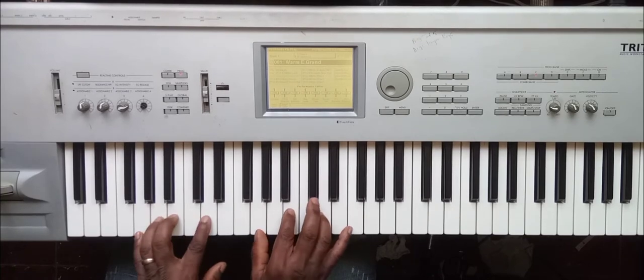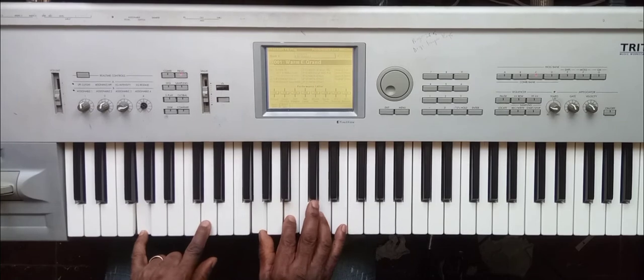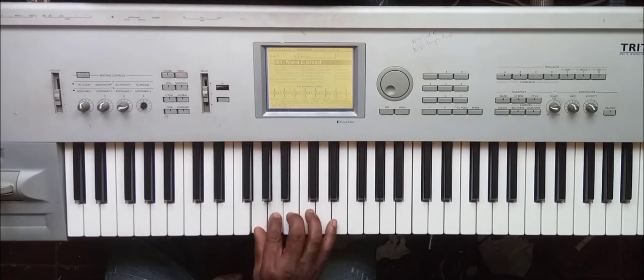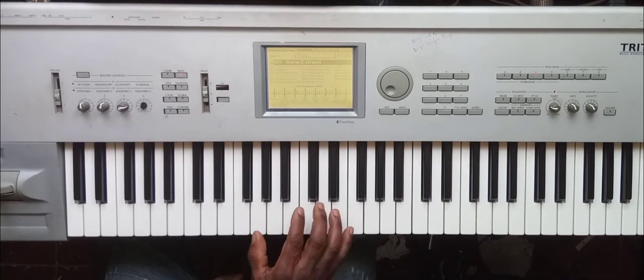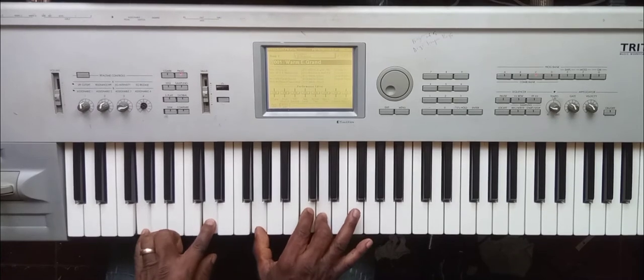If you're in the key of G, and you're asked to play a G sus or a G suspended 4th chord, you would simply do the same thing. 1, 2, 3, remove the 3 and replace it with the 4. So you have the 1, the 4, and the 5 of G, and that's your G suspended chord.